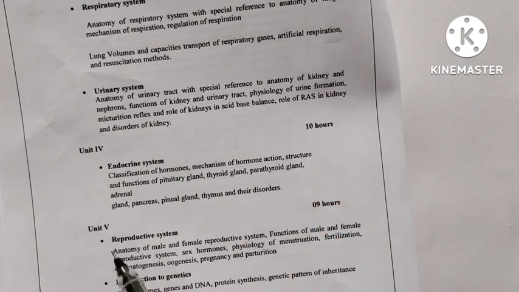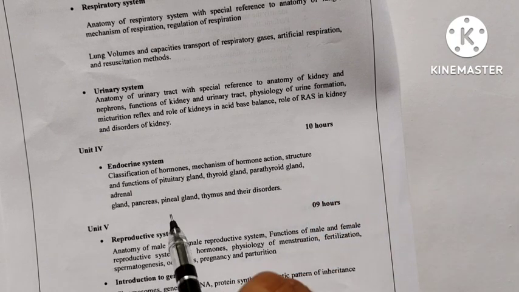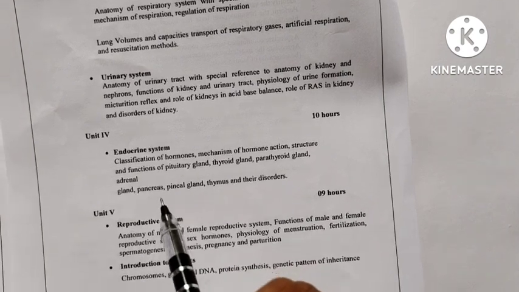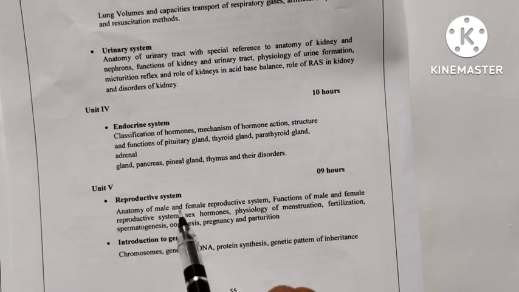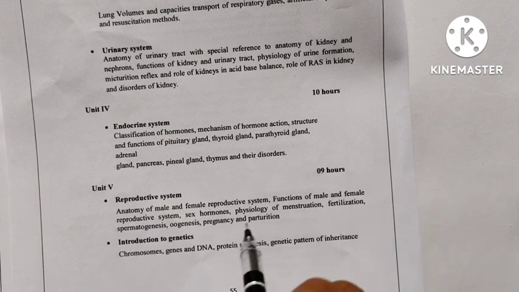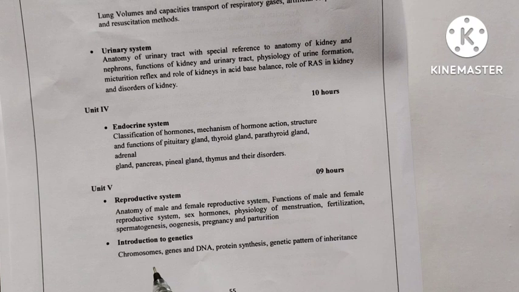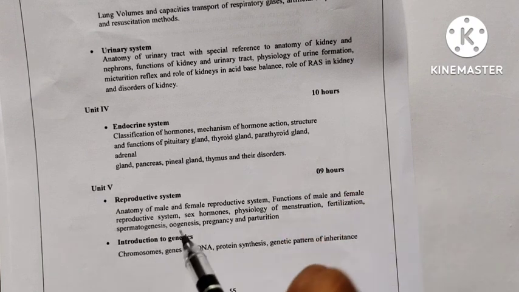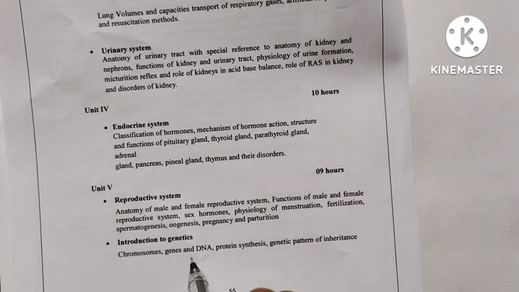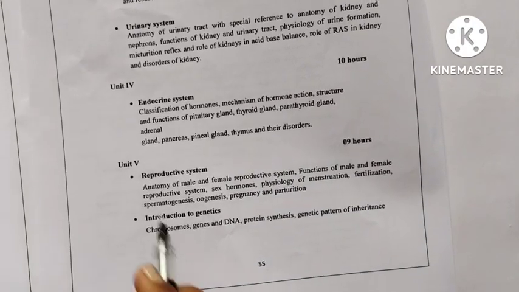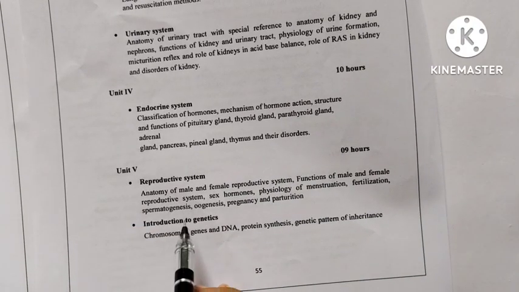Then in unit 4, endocrine system: classification of hormones, then hormonal action, parathyroid gland, pituitary gland, thyroid gland, pancreas, pineal, everything you will study in unit 4. In unit 5, reproductive system: anatomy of male and female, menstruation, fertilization, oogenesis, pregnancy, parturition, spermatogenesis, and it is the last unit. Then you will study chromosomes, genes and DNA, protein synthesis, genetic pattern of inheritance. This introduction of genetics is linked with your biochemistry, I will tell you.